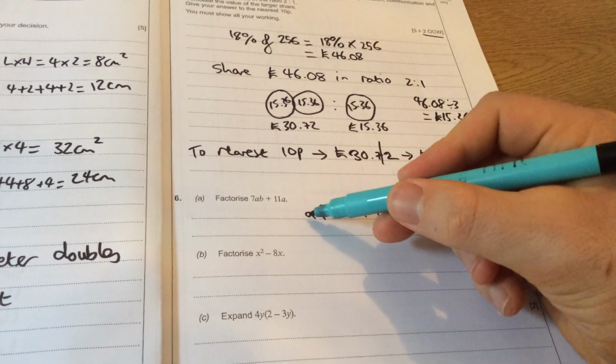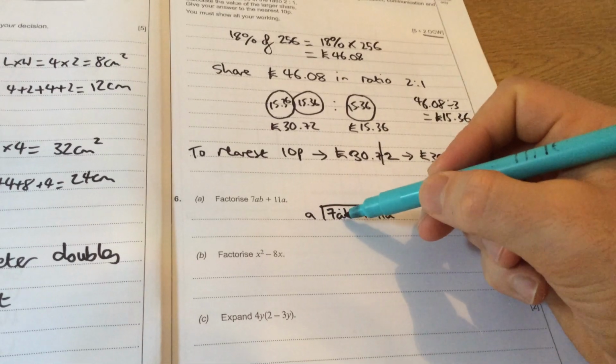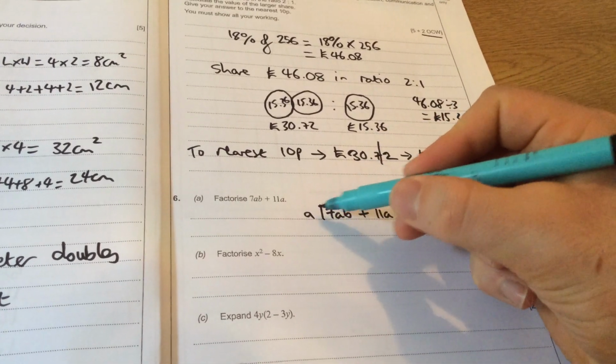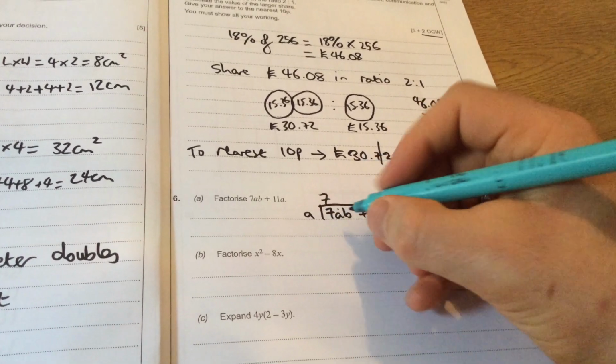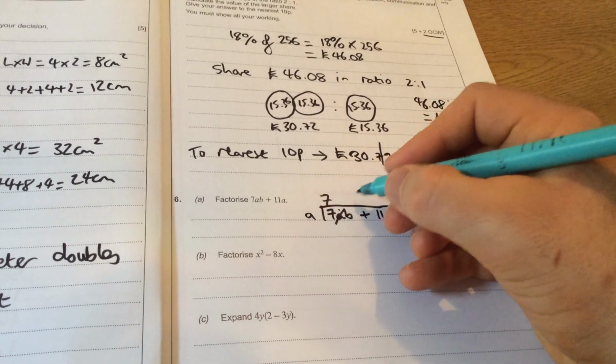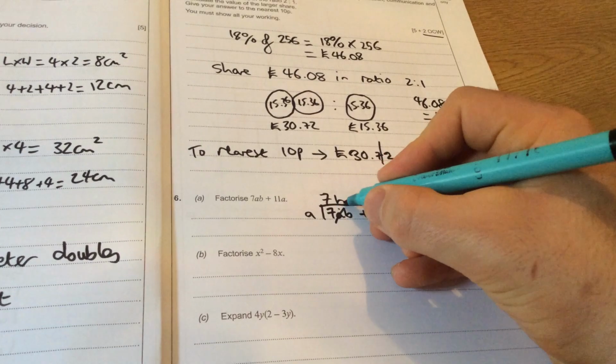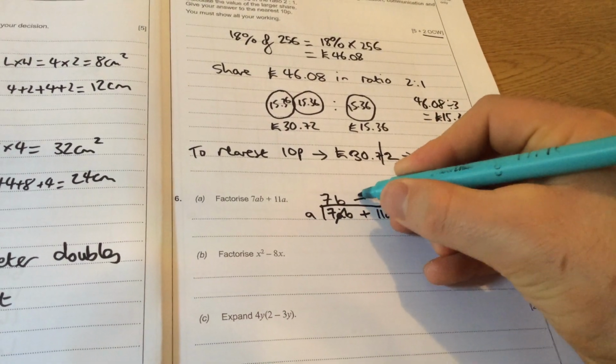If you're taking an A out the front, what that means is when you divide by A in the question, it disappears. So 7 divided by A, I can't do that because they're different, so I'm just going to write the number 7. A divided by A, that A goes, leaving me with nothing. B divided by A, can't do that, so I'm going to write it up top. Plus goes in the middle.